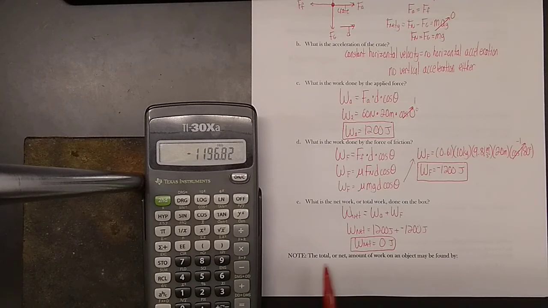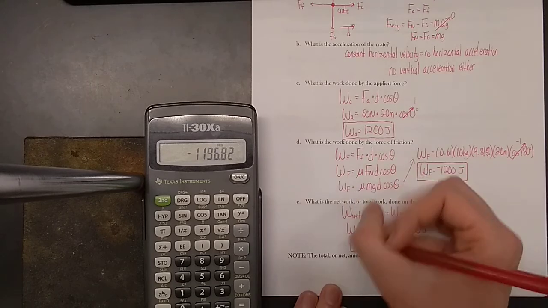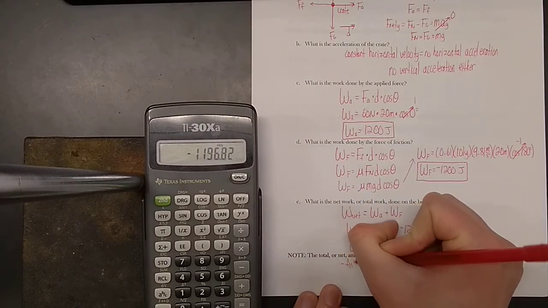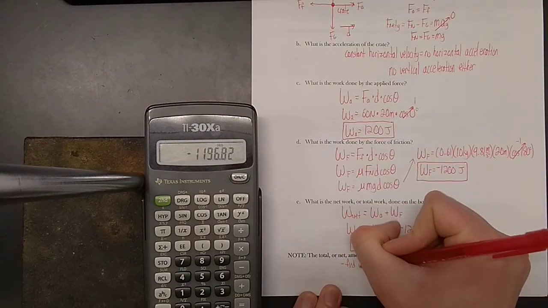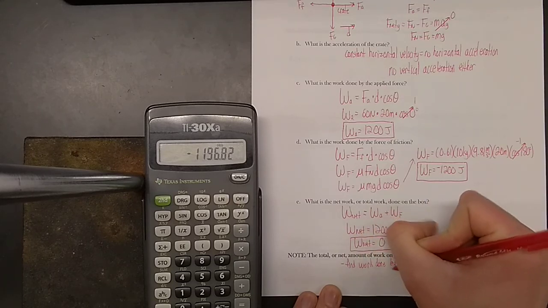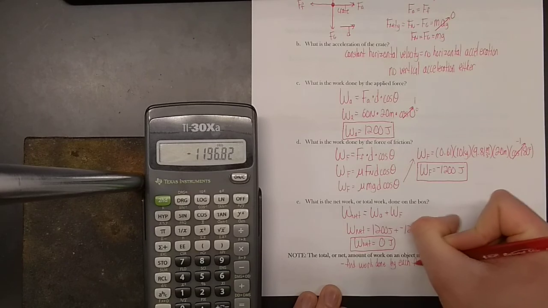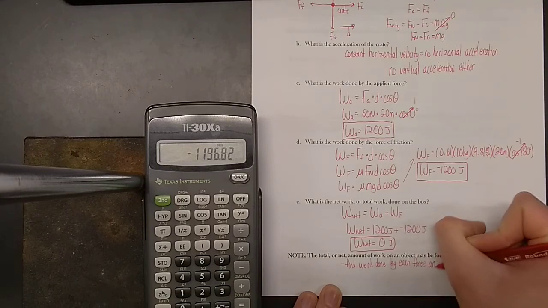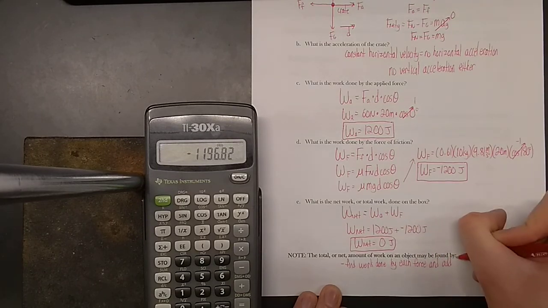So, the total or net amount of work done on an object may be found by finding the work done by each force and adding them together.